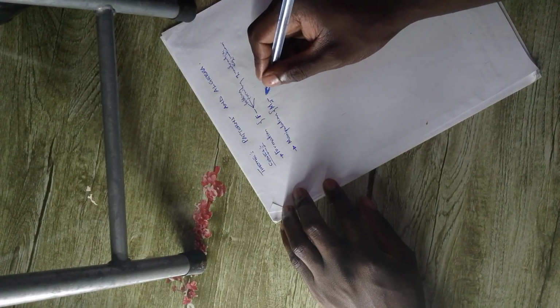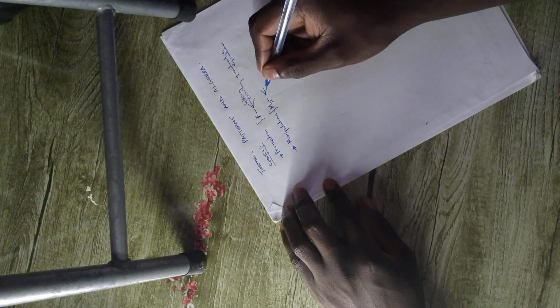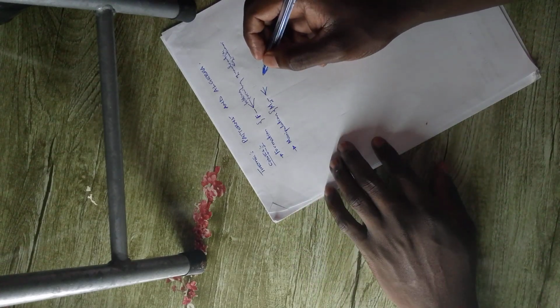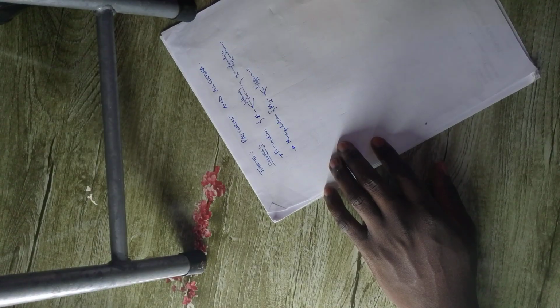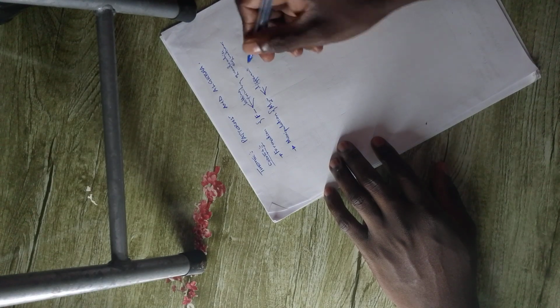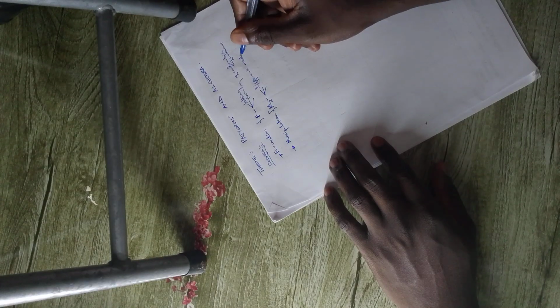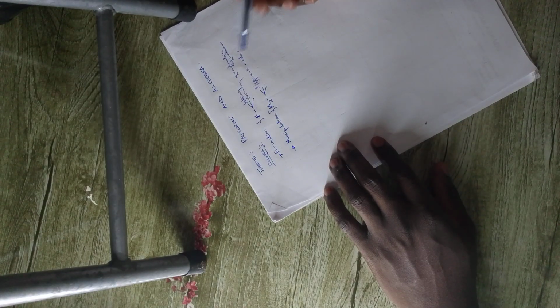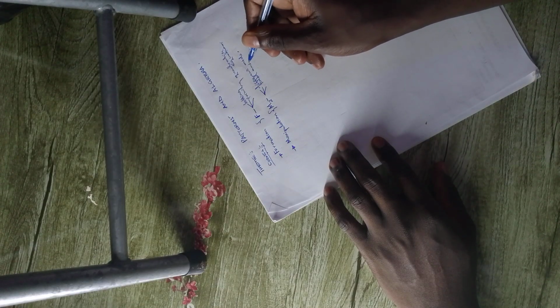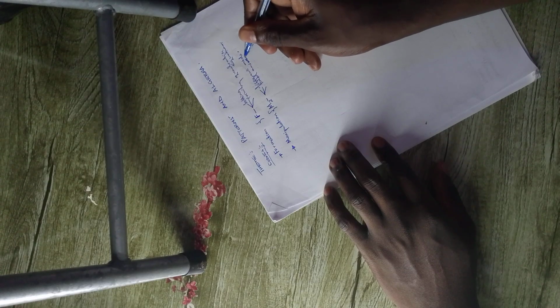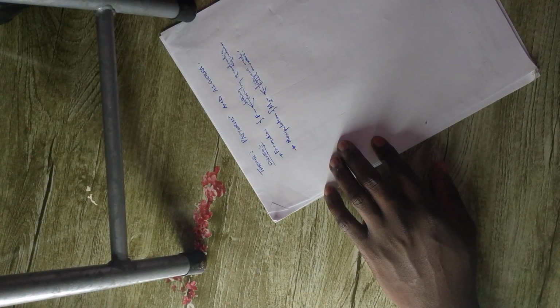Under manipulation, the examiners will always be looking at the different methods that you use to solve the quadratic equations. They will also be looking at the final answers as a result of solving the quadratic equations.